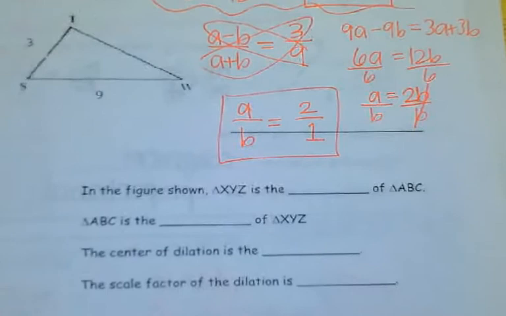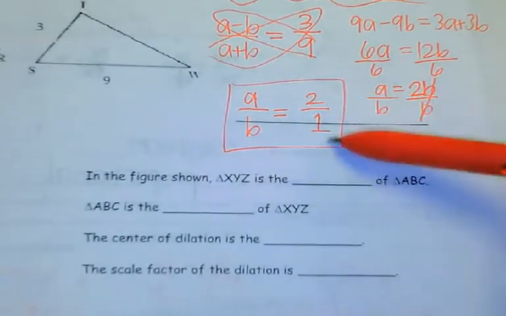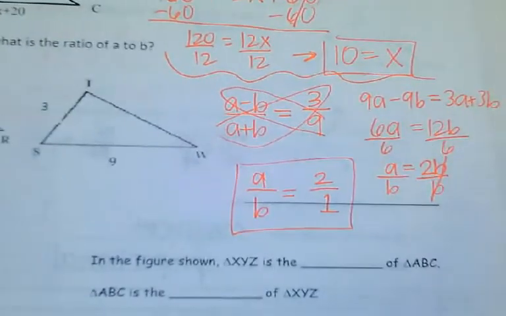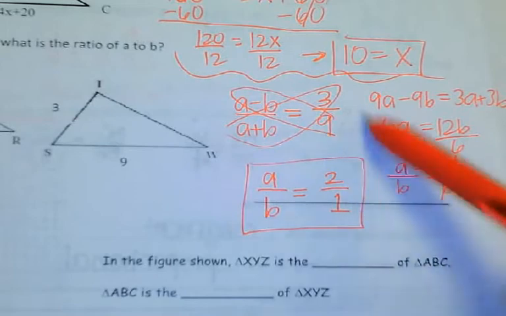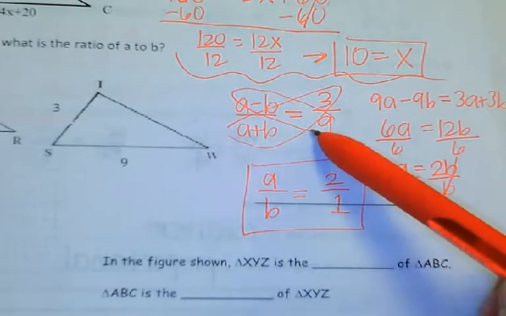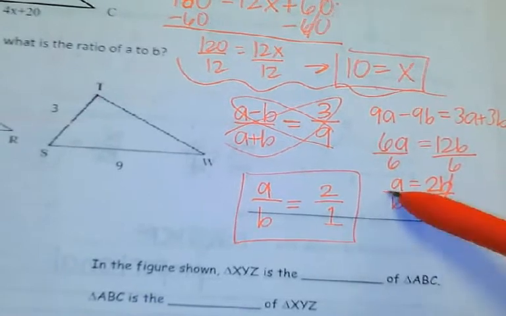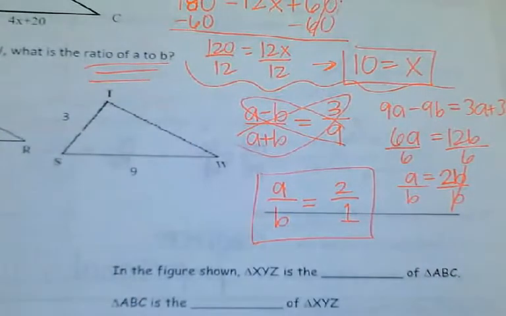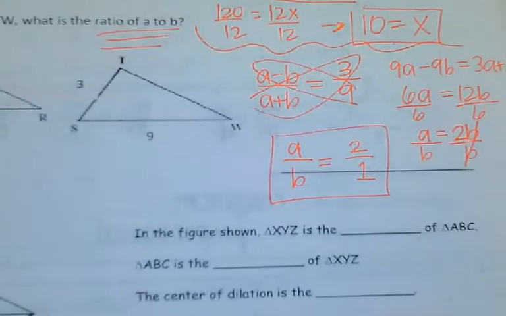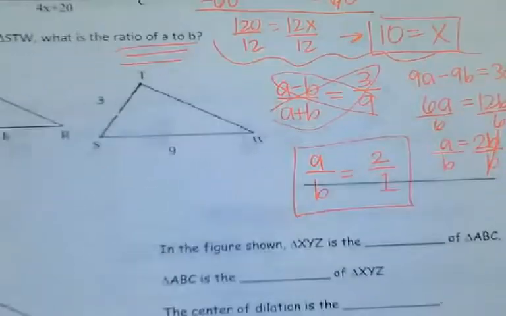Checking your answer for this one, you should have got the ratio of A to B as 2 to 1. I set my proportion up as A minus B over A plus B equals 3 over 9. So this should be your starting point. Then remember, we're moving things around to get A over B, because that's the ratio of A to B. This is going to be important. It will come up on tests and progress grades. If you need to go back and look at the key for this one that's posted online and look at the work more in depth, you can do that.